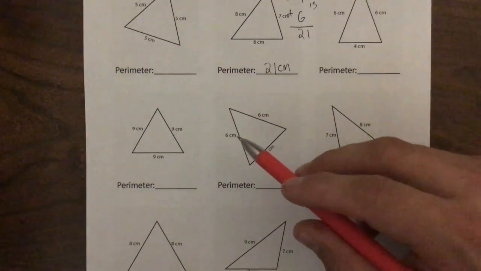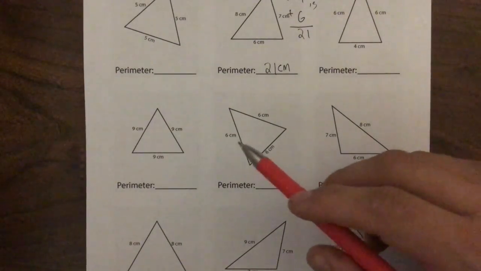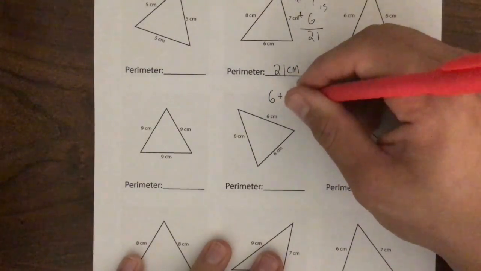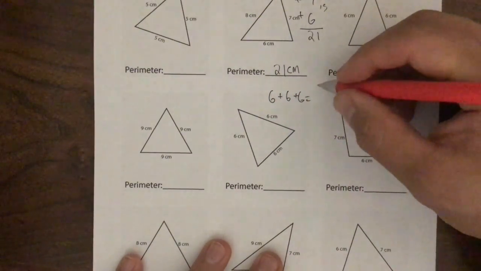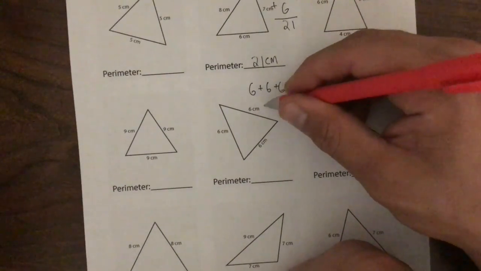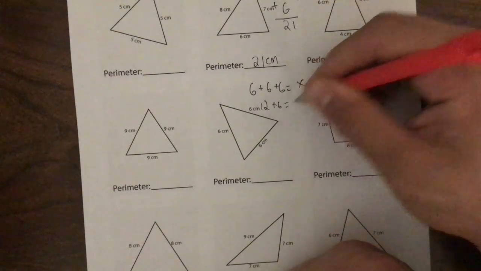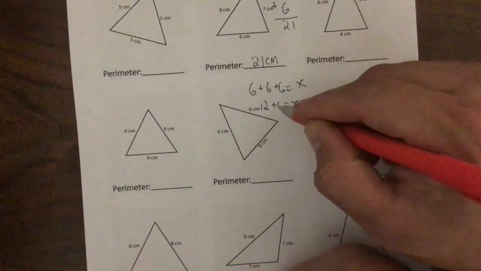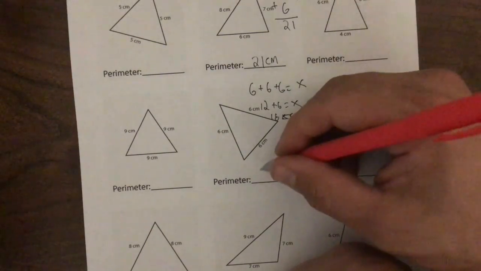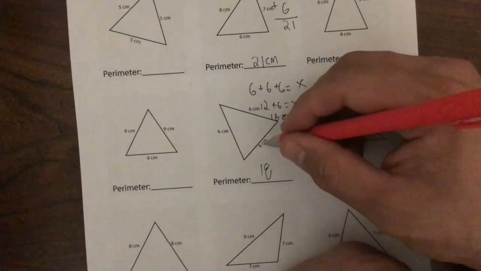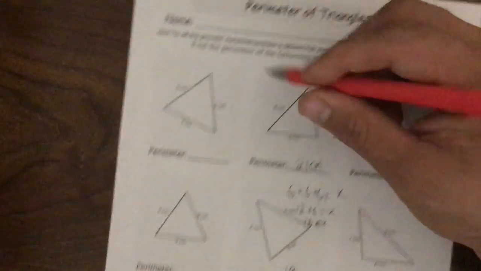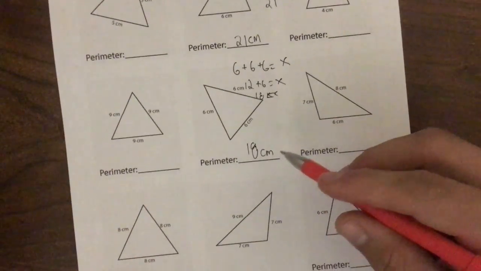Okay, so down here we have a couple different sides, 6, 6, and 6. If I want to write this like our algebra equations, I'll do it one step at a time. 6 plus 6 is 12. I write the rest down here. 12 plus 6 is 18, so x equals 18. 18, what is my unit? Centimeters, and it's not squared because it's perimeter. Only area is centimeters squared.